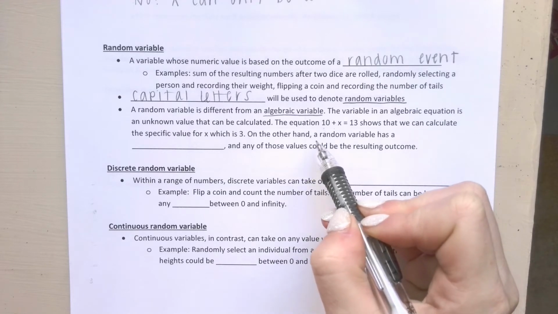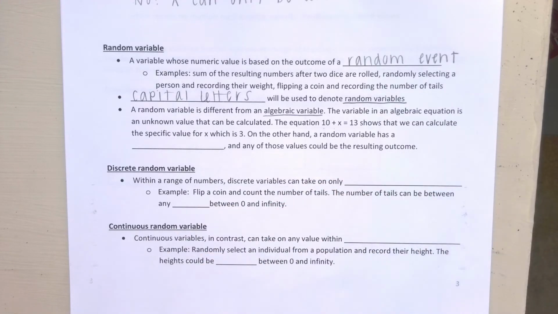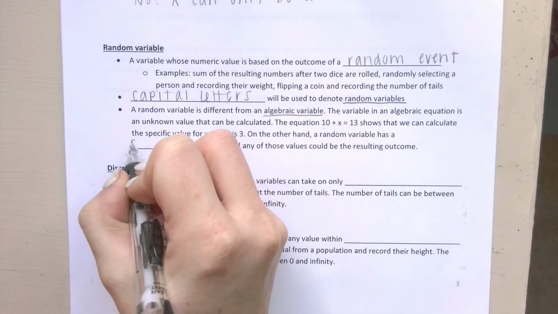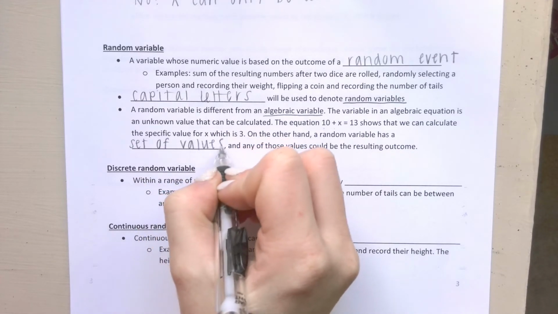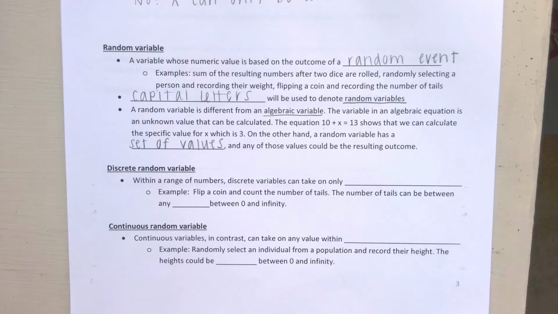Okay. On the other hand, a random variable has not just one number that it could be equal to, but it has a set of values. And any of those values could be the resulting outcome. For example, in our intro activity, we looked at the number of kids that were in a family. There wasn't just one answer. It's not just x equals 3. It's x equals 1, 2, 3, 4, 5, or 6 plus. Any of those are possible outcomes.